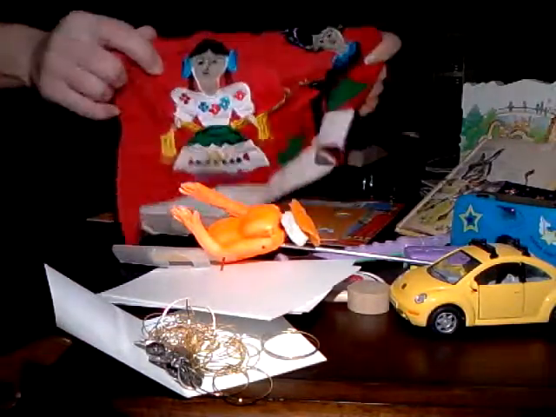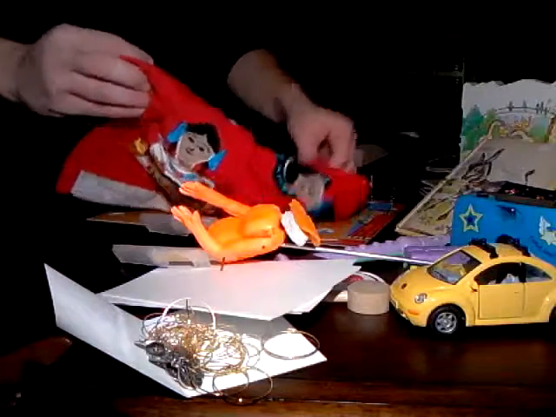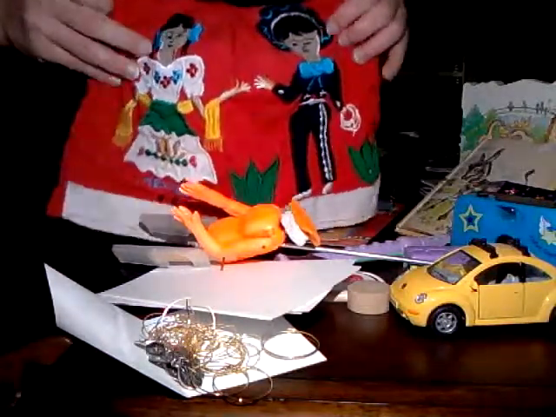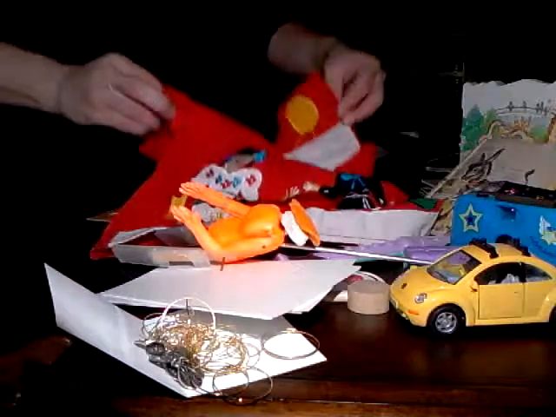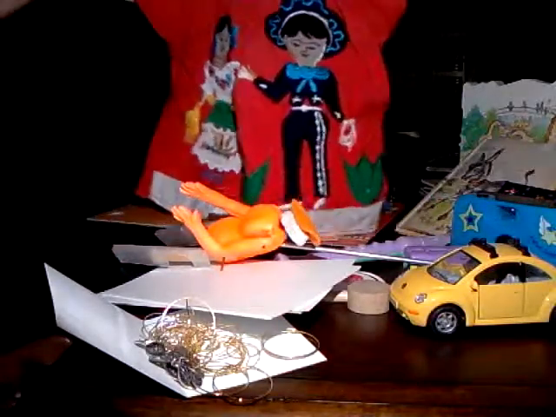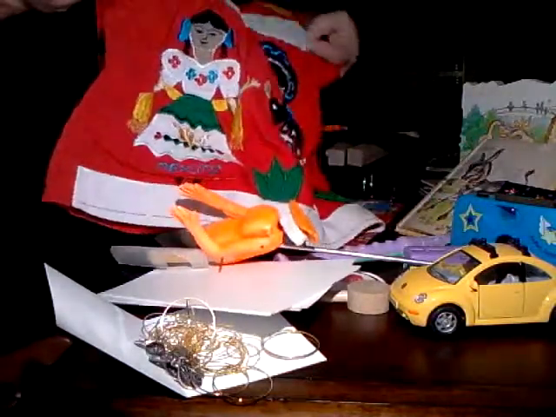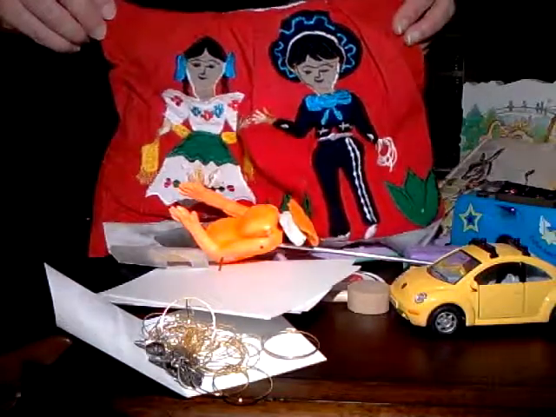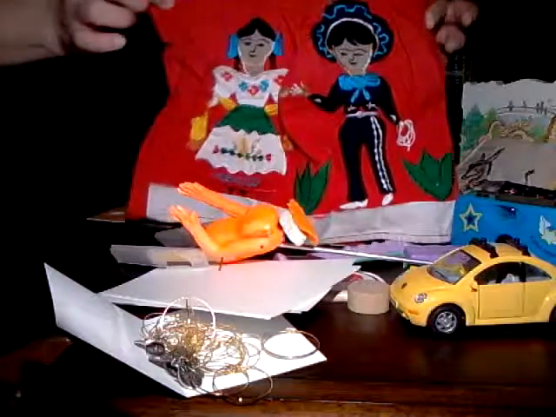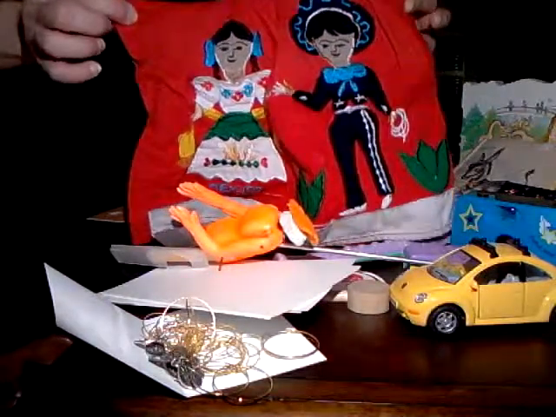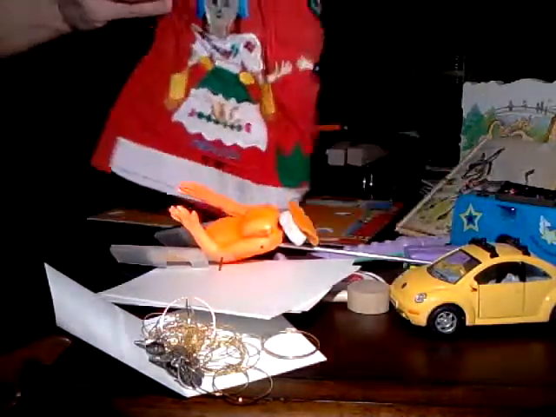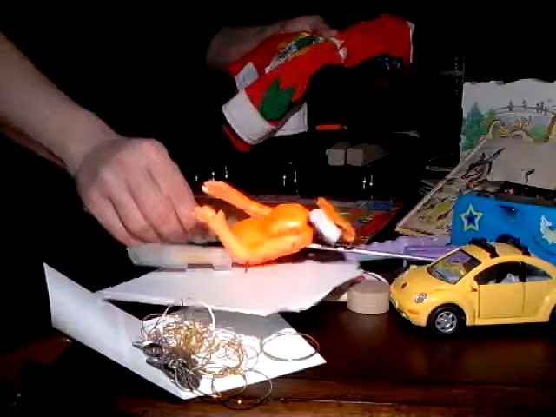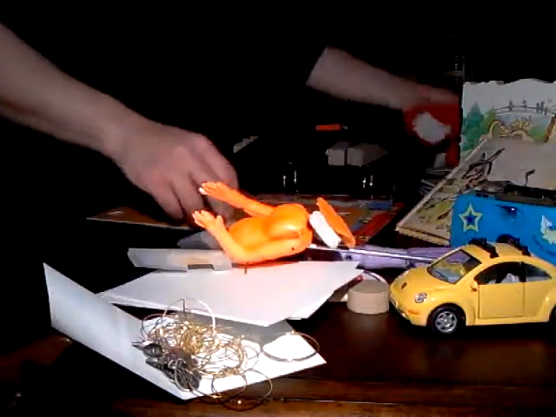Here, my characters are going to go to Mexico in the story. So I pull some fabric that I have. This is actually a baby dress with a couple of very stereotypical, actually, Mexican characters. But it makes it fun for the kids. And so this is how I'm going to portray that our friends Sushi and Flauta are going to Mexico.